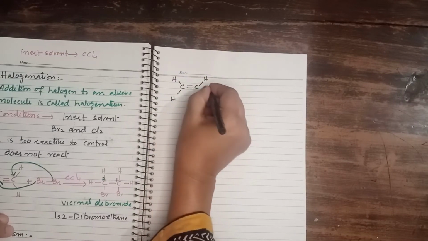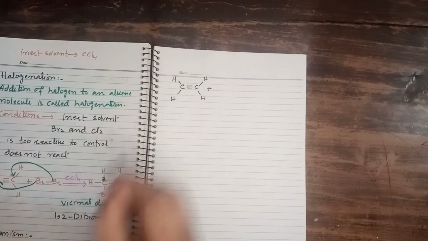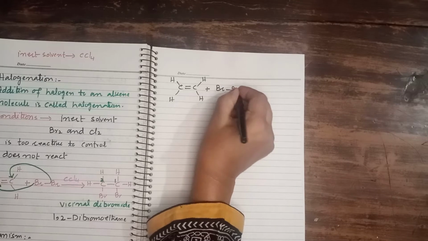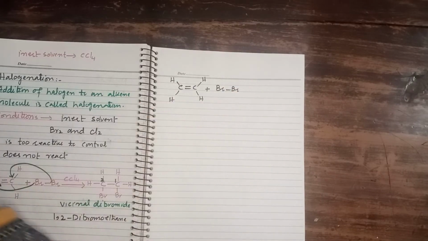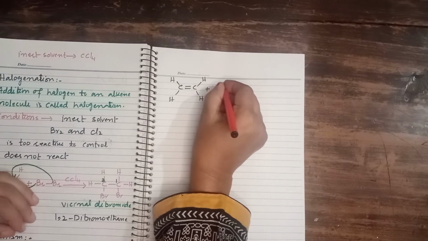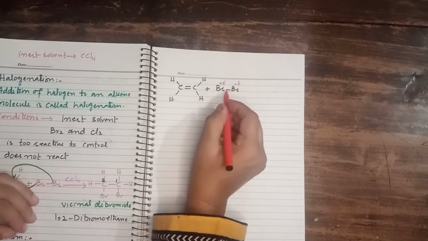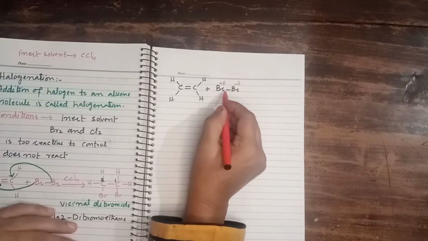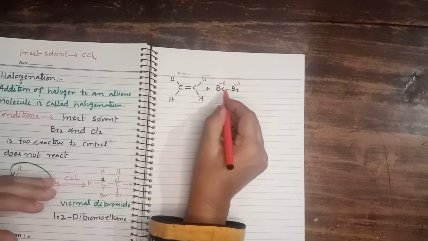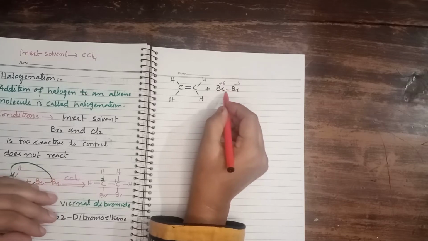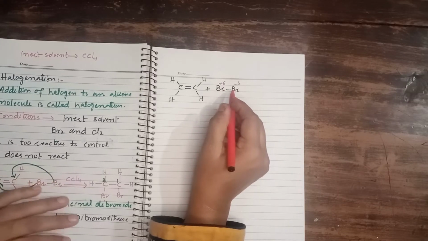When bromine approaches this ethene molecule, it becomes polarized, partial positive and partial negative, due to the dislocation of symmetrical electronic charge.